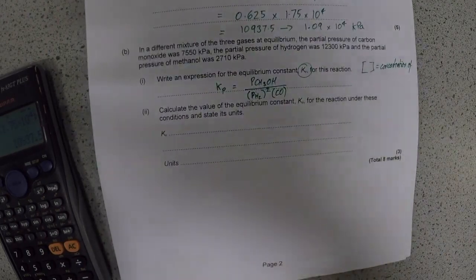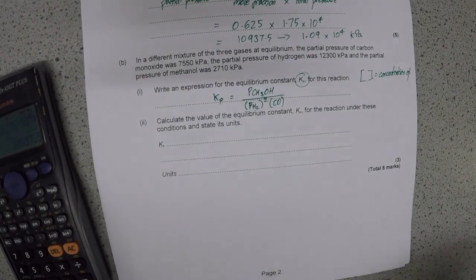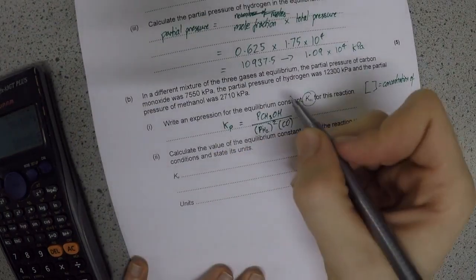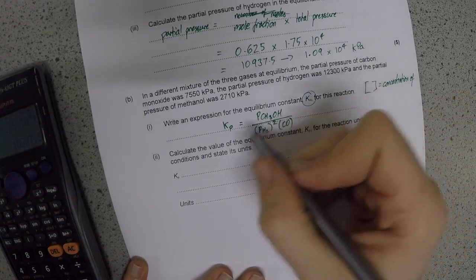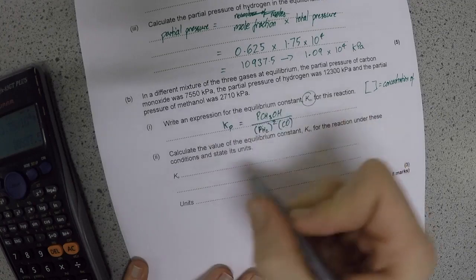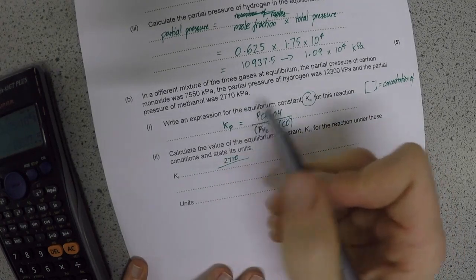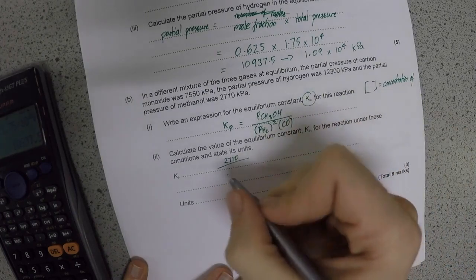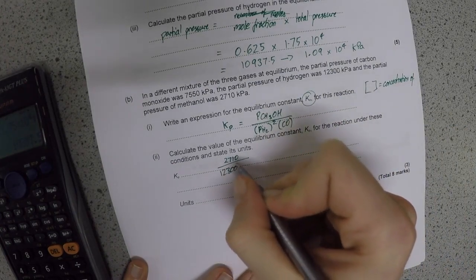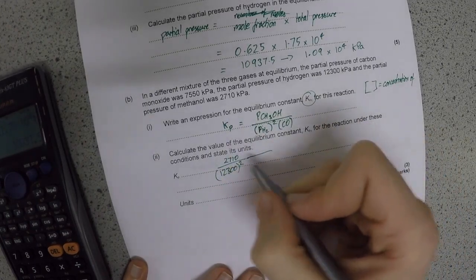So I'll move on to part 2. It says, calculate the value of the equilibrium constant Kp for this reaction under these conditions and state its units. Well, relatively straightforward. I can just insert those different values. I just have to be careful to get the right one in the right place. I've got methanol as 2710, so 2710 divided by my hydrogen, which was 12300, and that's squared.